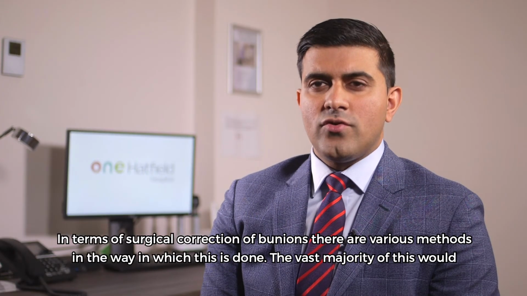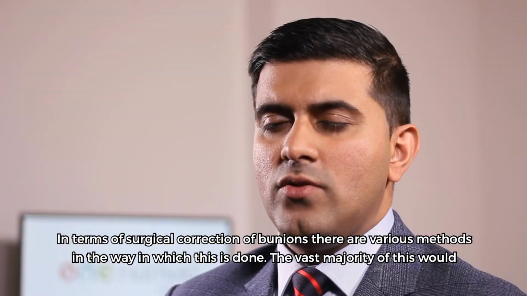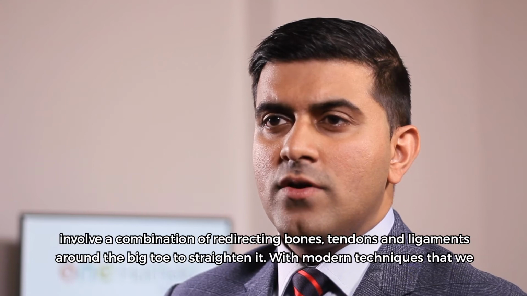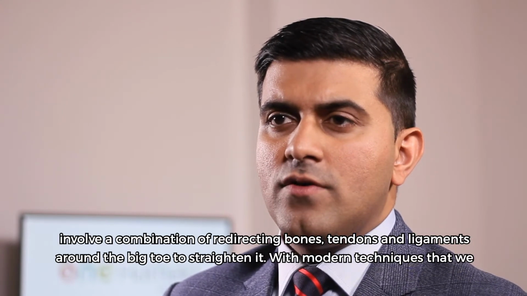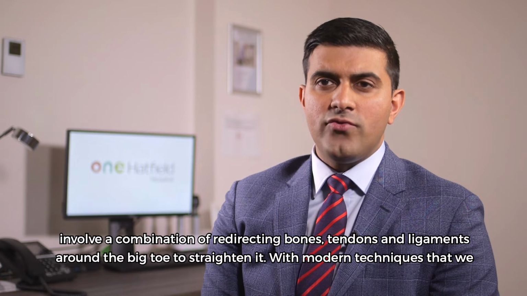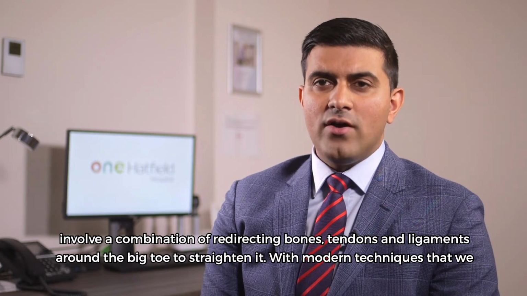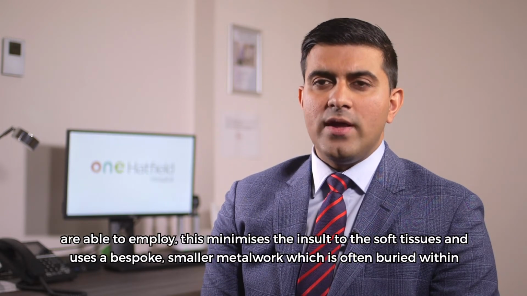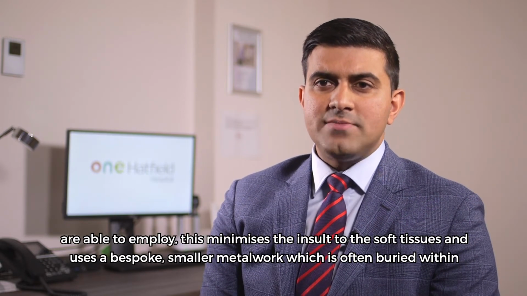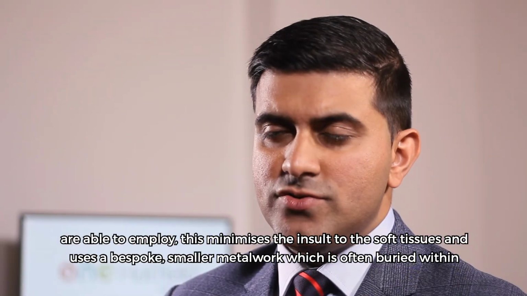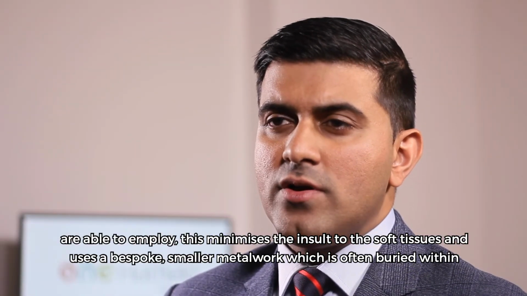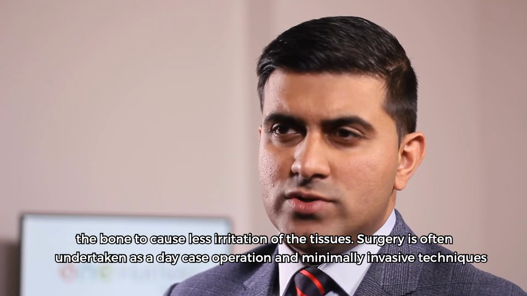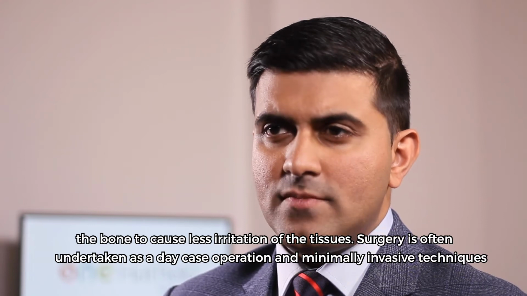In terms of surgical correction of bunions, there are various methods in the way in which this is done. The vast majority of this would involve a combination of redirecting bones, tendons and ligaments around the big toe to straighten it. Now, with modern techniques that we are able to employ, this minimizes the insult to the soft tissues and uses bespoke smaller metalwork which is often buried within the bone to cause less irritation of the tissues.